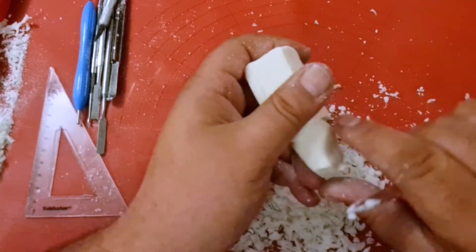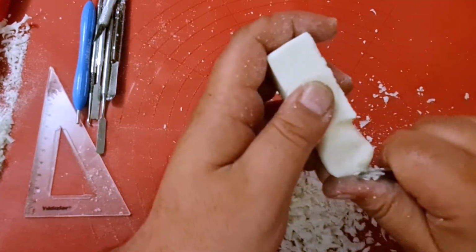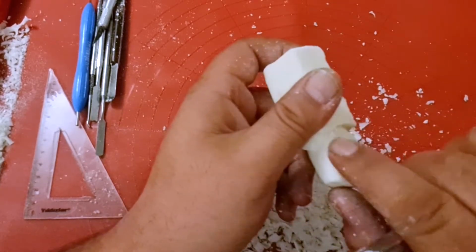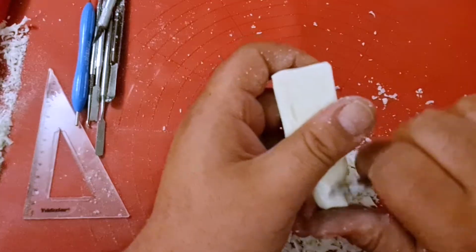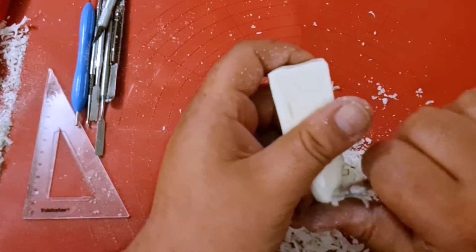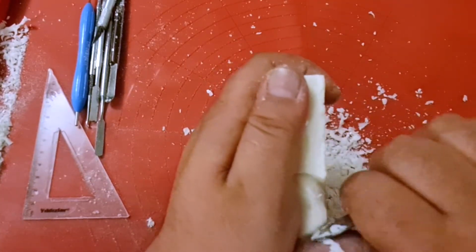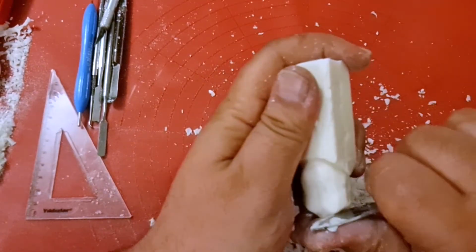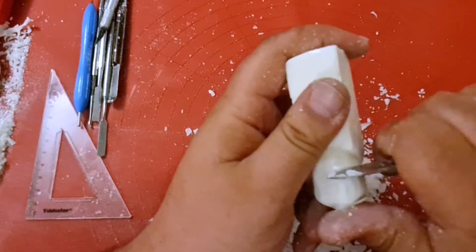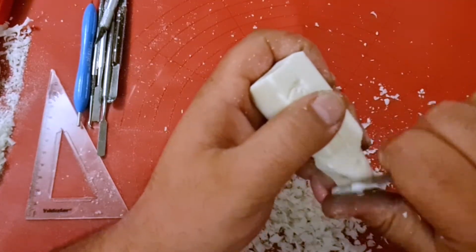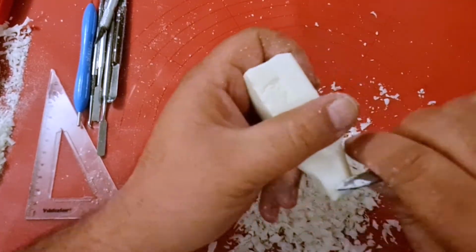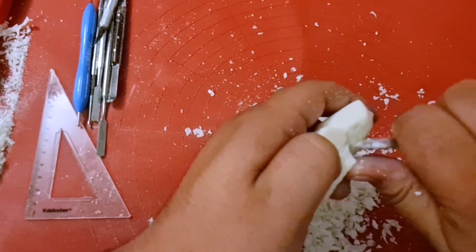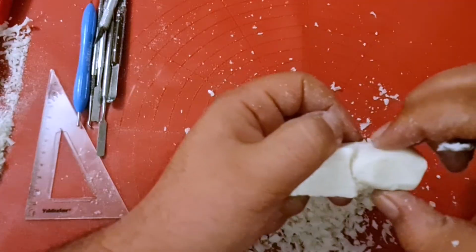When you make the fossa concavity, the cingulum starts to elevate as well. So as always, the crown gets narrower in the lingual side. So I am making the crown narrow.